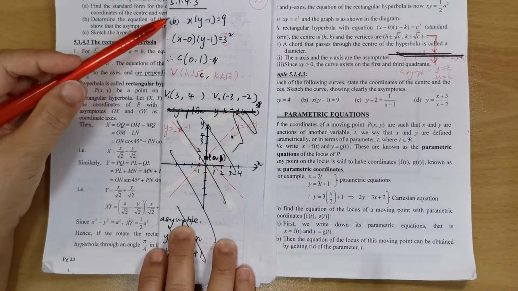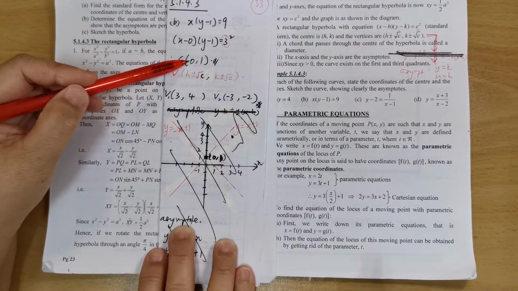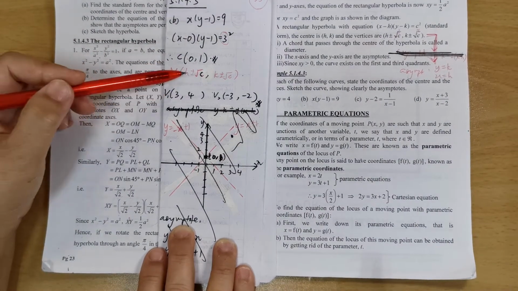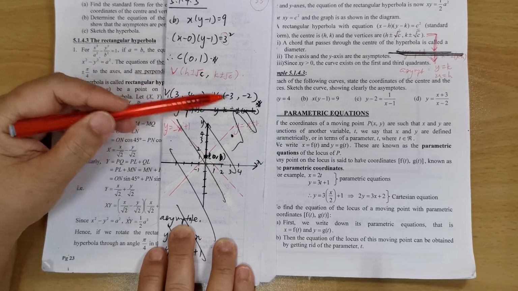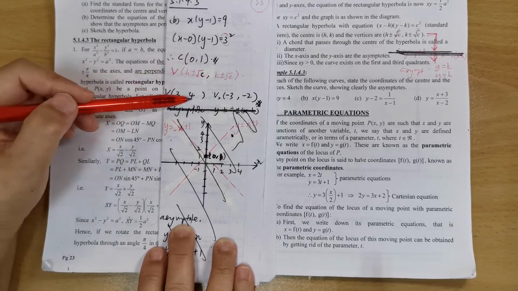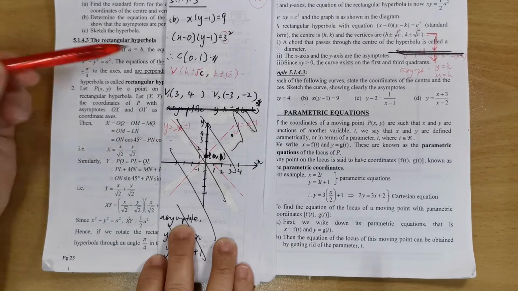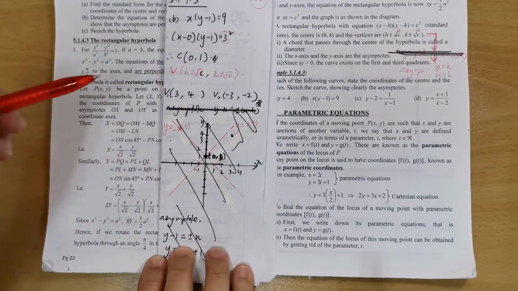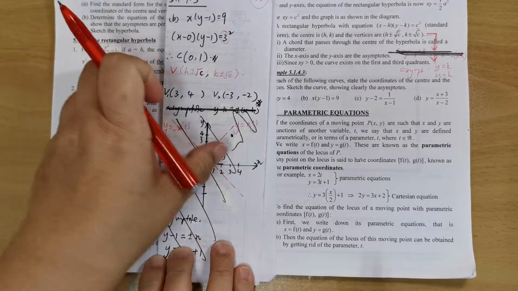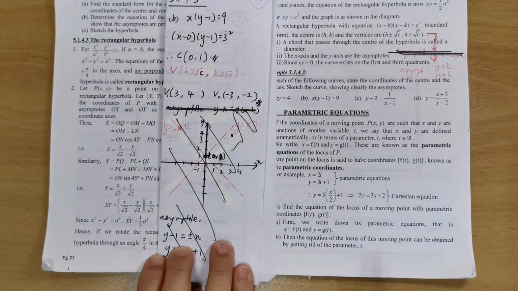Alright, okay, so h is 0. So 0 plus minus 3. So 0 plus 3, 0 minus 3. Okay, k is 1. So 1 plus 3, 1 minus 3. So we find the vertices. Alright, so center, vertices. Now we sketch the graph.